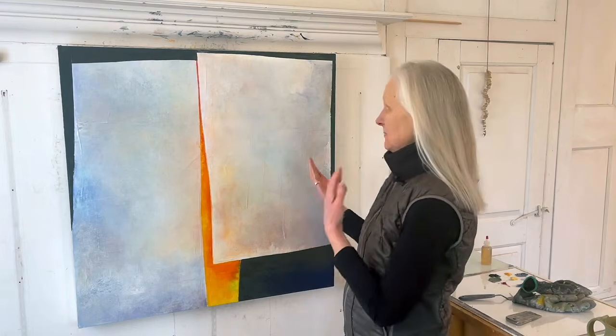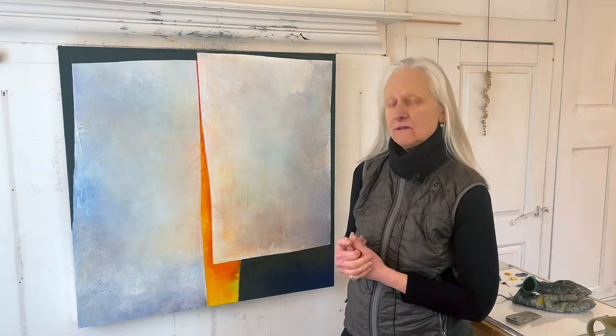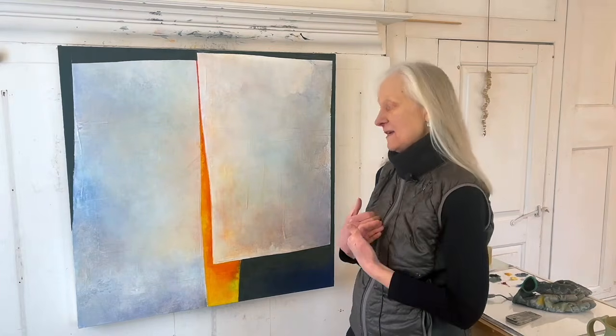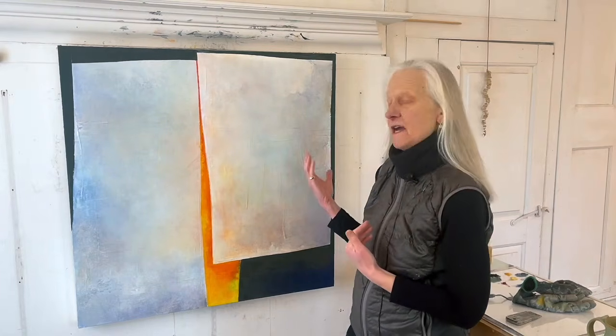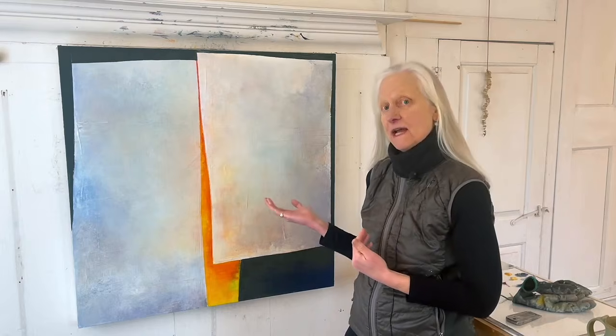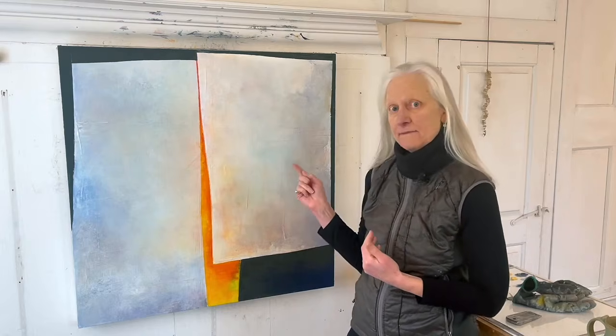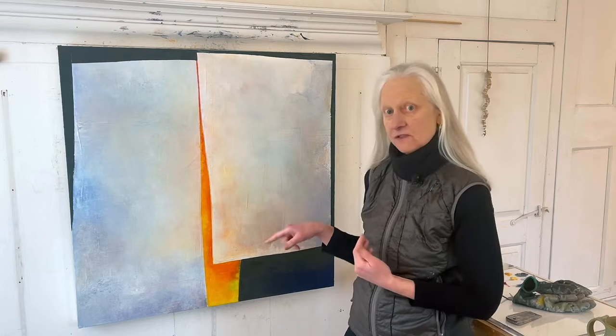We're also going to be looking at a couple of other artists in history who have achieved true luminosity, one abstract and one landscape representational painter. The painting here that I want to talk with you about, that's my painting, is titled Collaboration, and it's oil on panel and it's 36 inches square.